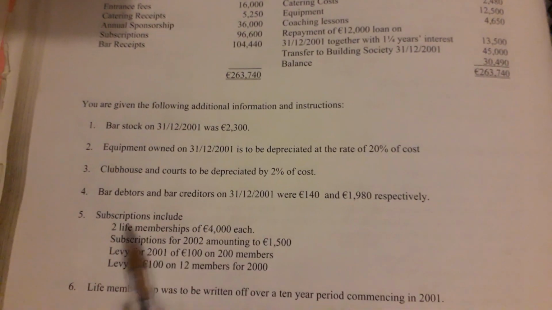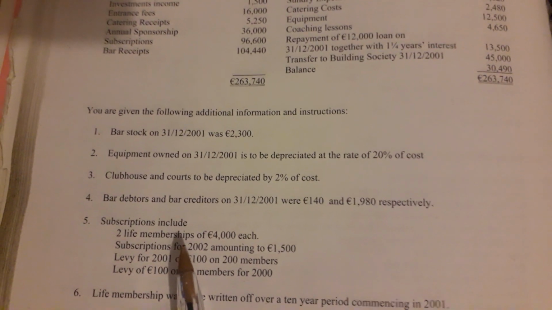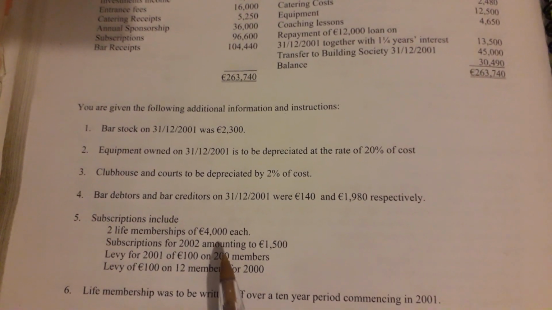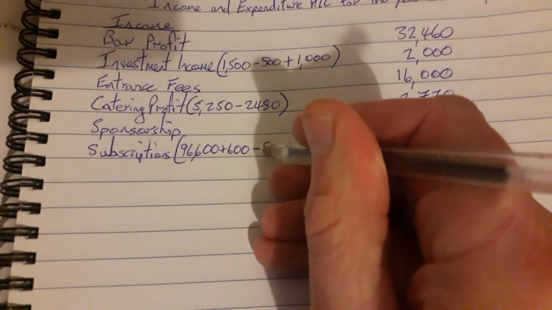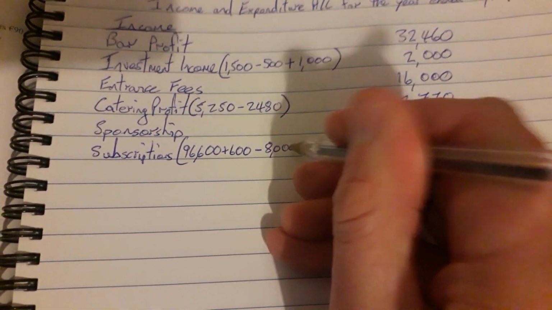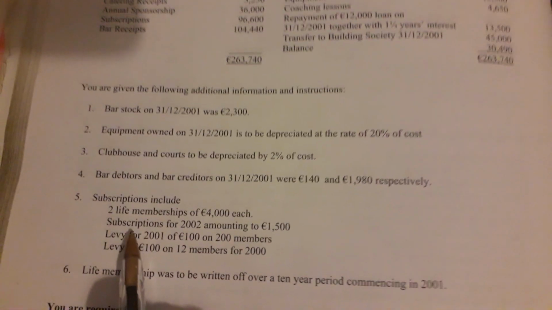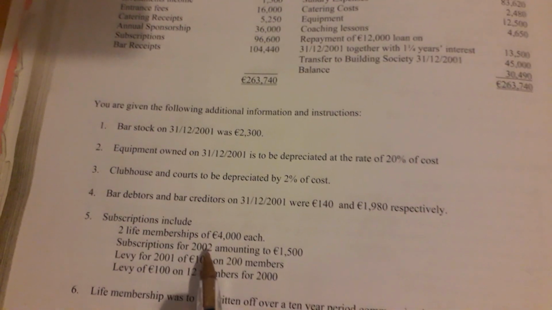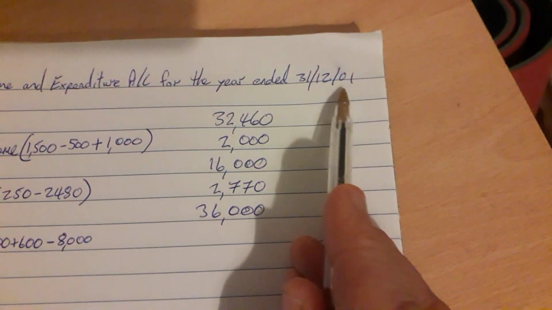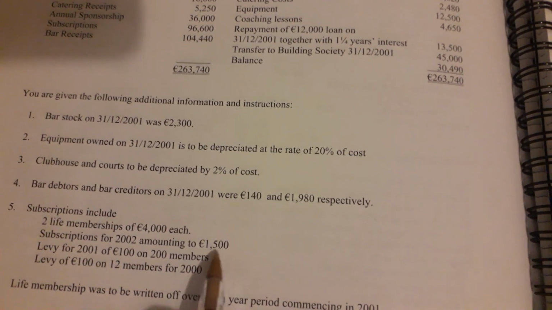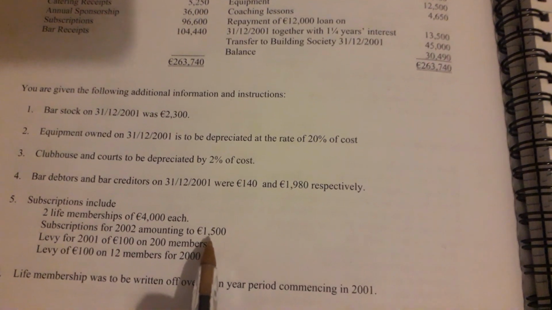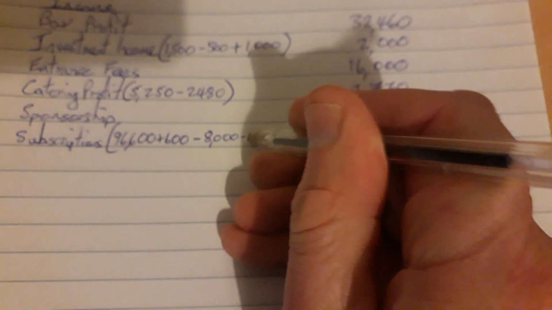Then we go down here and we see part 5 said subscriptions include 2 life memberships of 4,000 each. Well, they're not subscriptions, they're life memberships, so we don't want them included in it. So minus 4,000 each is 8,000 in total. It also says subscriptions include subscriptions for 2002, which is next year because this is the year that ends 31st of 12/01. So it includes stuff for next year, so we don't want it in this year's amounts, and that's 1,500, so we minus that 1,500 as well.